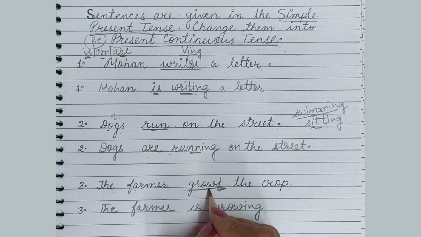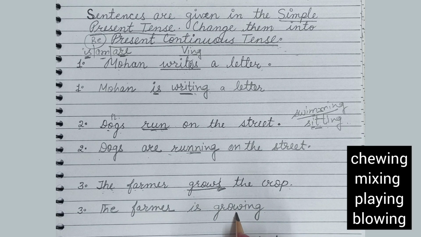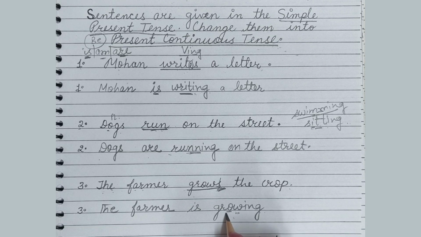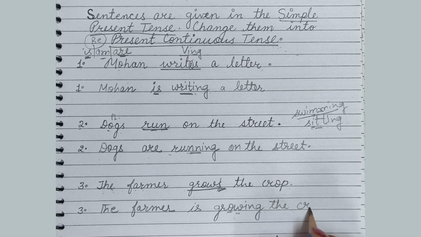Here we have not doubled the w because if the last consonant is w or x, y or v, we do not double the consonant, we just add ing, although before this last consonant the vowel sound is there. The farmer is growing the crop.